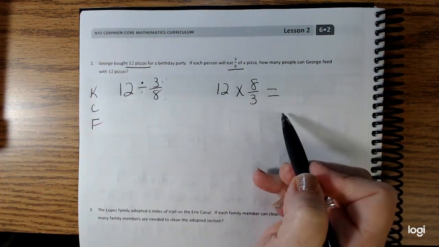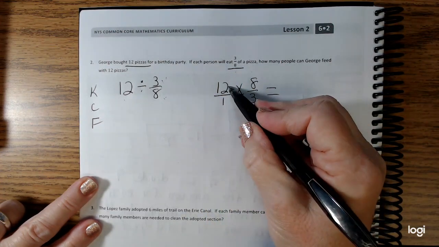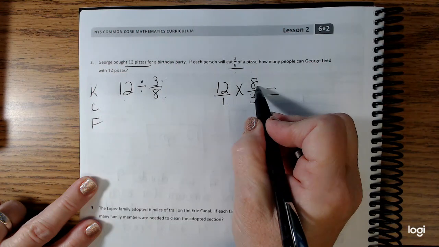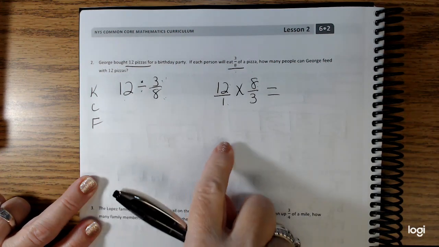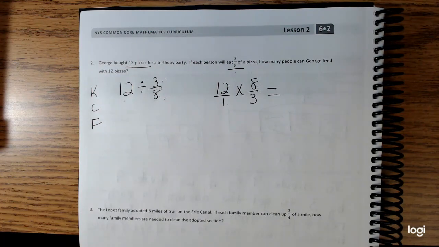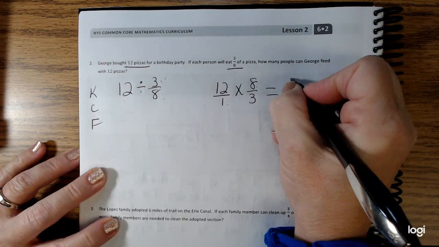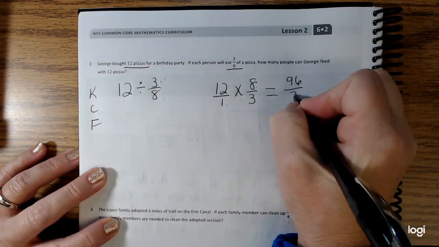Multiply across the top, multiply across the bottom. So I'm going to have to put a 1 underneath here because we know that 12 is the same as 12 over 1. 12 times 8. Some of you have multiplication charts on your desk and some of you do not. So if you don't know, you can go ahead and look at that and solve 12 times 8, which should be 96. 1 times 3 is 3.